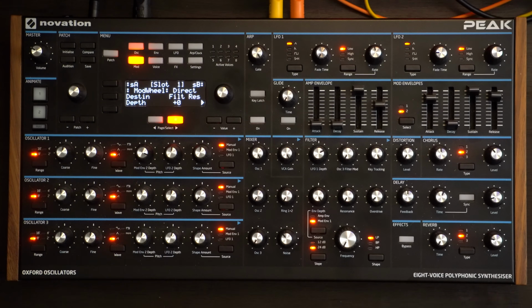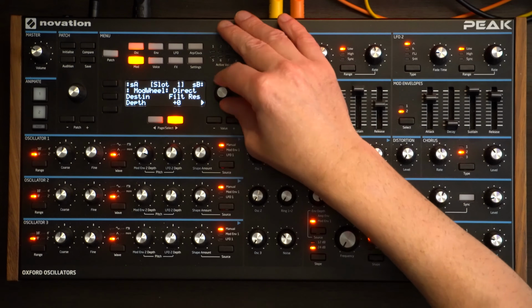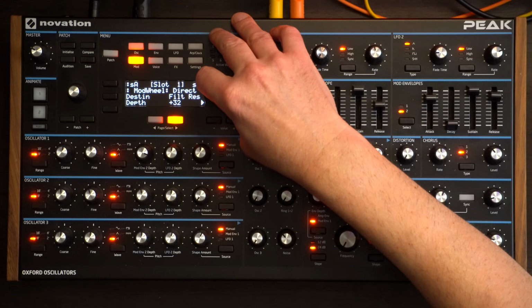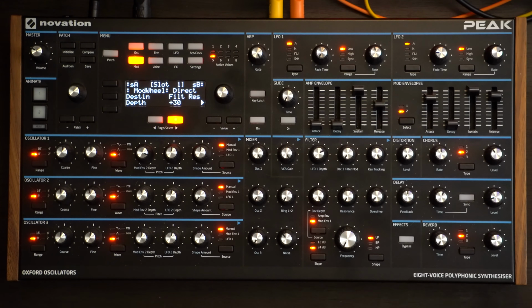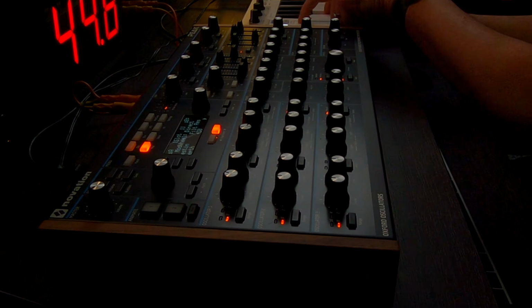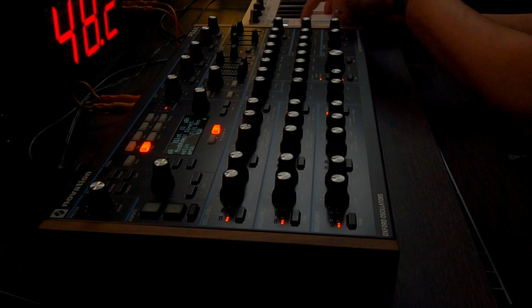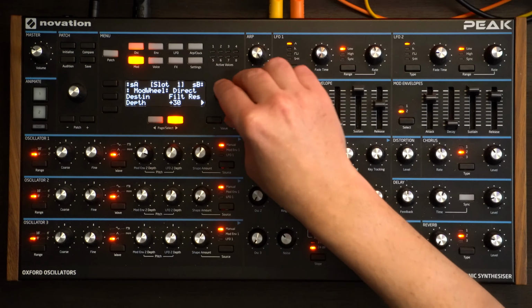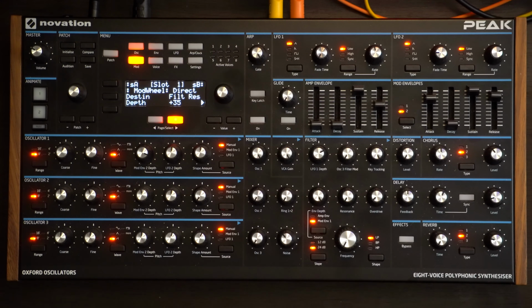So let's start with, all the way is 63. We'll start with about 30. So you can hear that just using the mod. We can increase that a little bit to 35. Increasing the mod wheel here will give us the resonance back and forth.